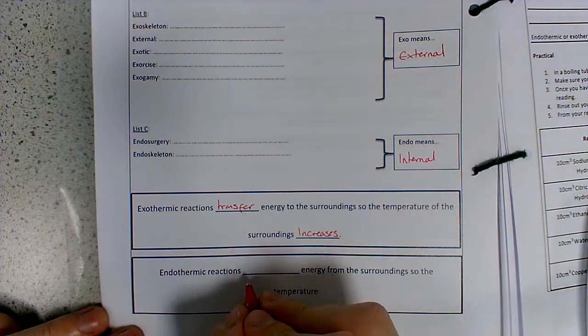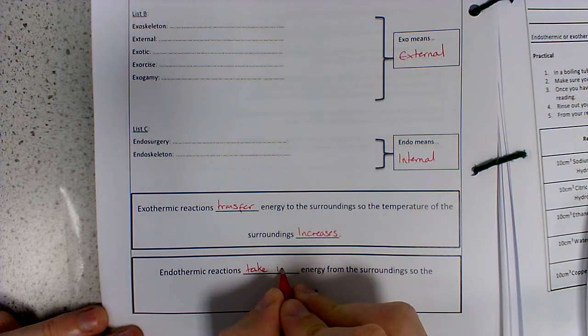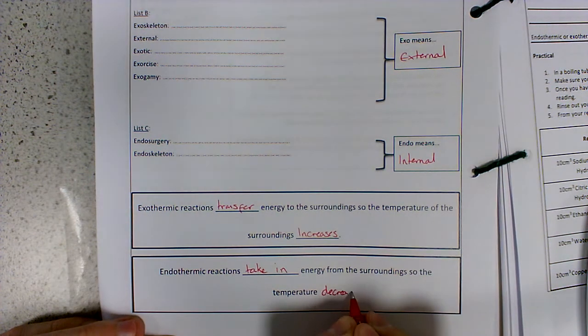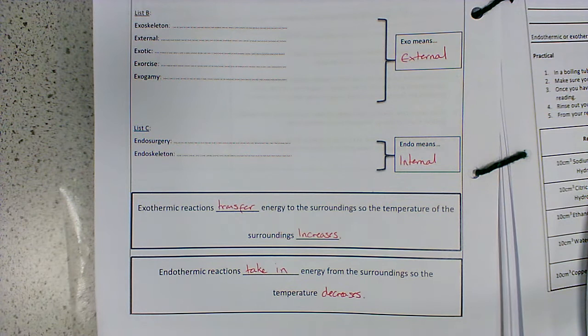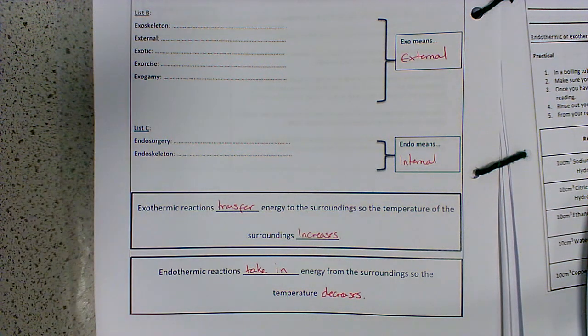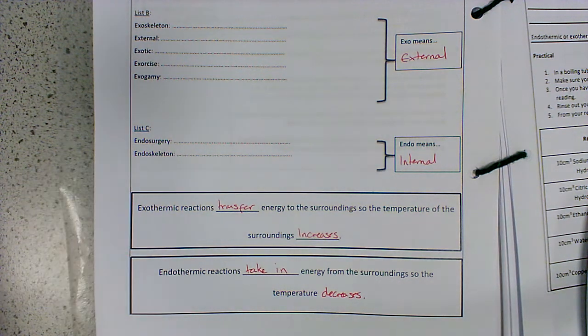Endothermic reactions take in energy from the surroundings, so the temperature decreases. Now this causes some confusion, because you think if something's taking in energy, why wouldn't it be hotter? But it's not taking it in and storing it, it's taking it in and using it. It's using it to power the reaction. So that heat energy has been taken in and converted into chemical energy. So yes, it takes in heat energy, uses that heat energy, so the actual temperature decreases. Okay, if you were to be holding a beaker with an endothermic reaction in it, it would feel cold because it would be taking energy from your hands.